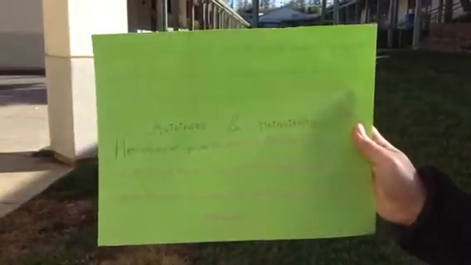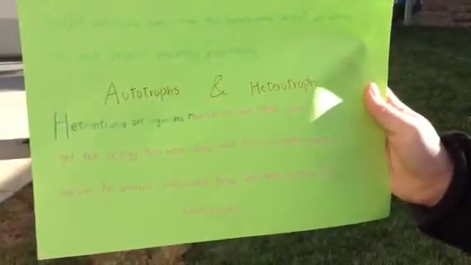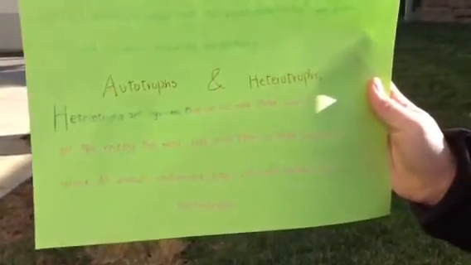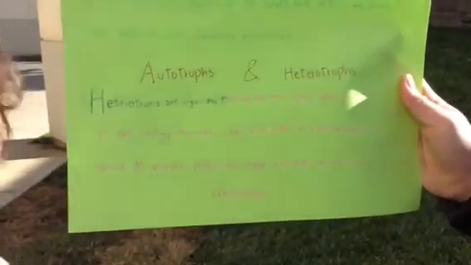Autotrophs are organisms that can provide food for themselves. In fact, autotroph comes from the Greek words autos, meaning self, and troph, meaning nourishing. Heterotrophs are organisms that cannot make their own food. To get the energy they need, they must feed on other organisms to survive. All animals, protozoans, fungi, and most bacteria are heterotrophs.